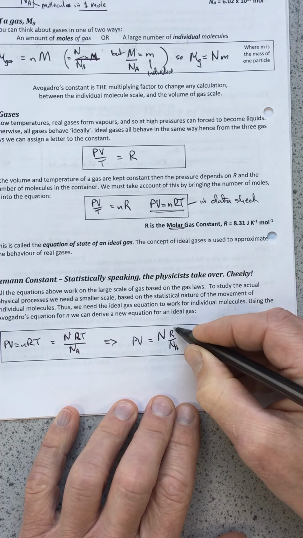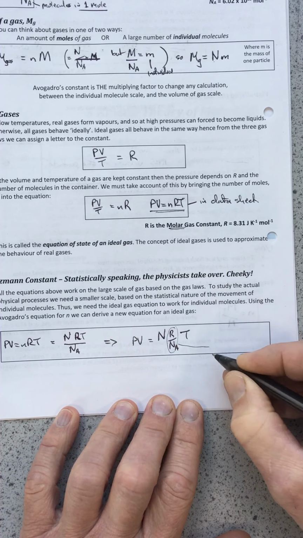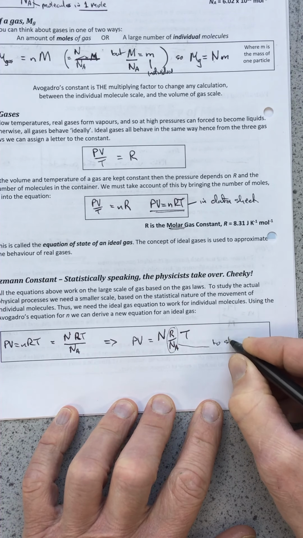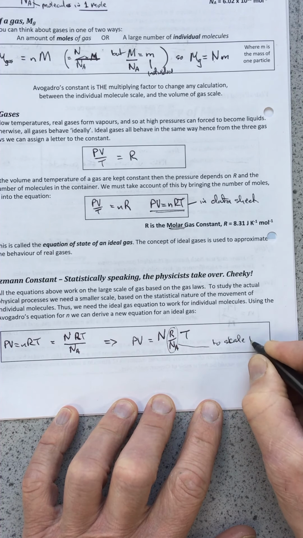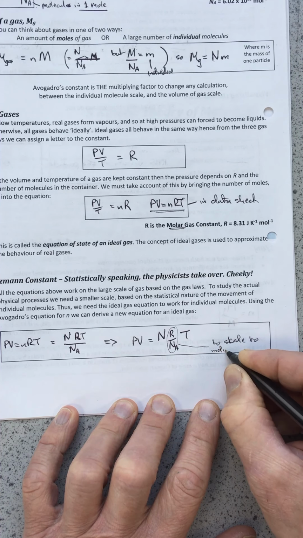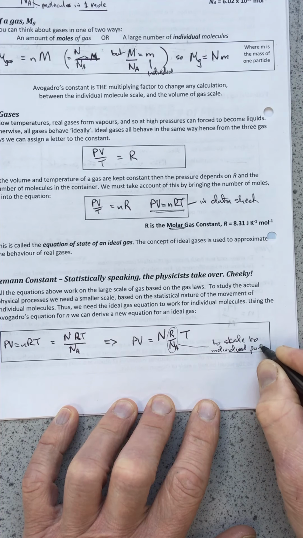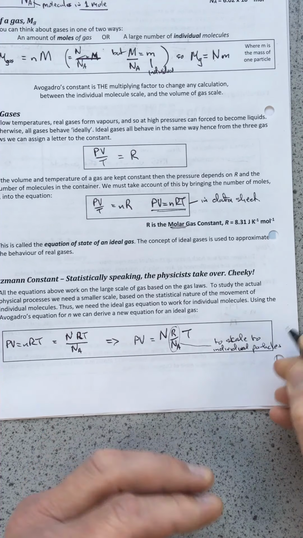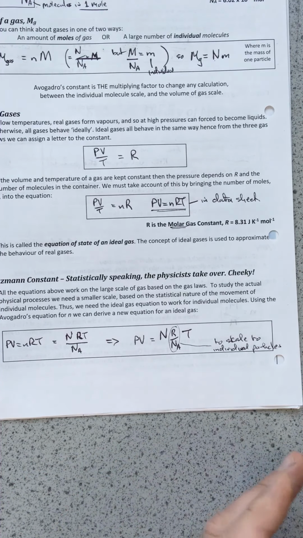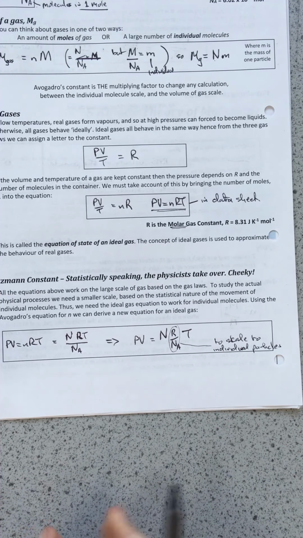So this is actually to scale to individual particle level. Particles. Okay, so we can start doing the idea of these and the RMS speed of them and stuff like that.